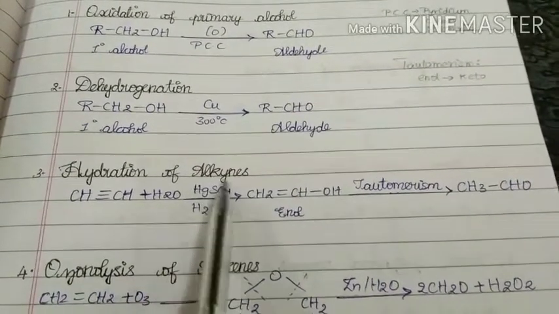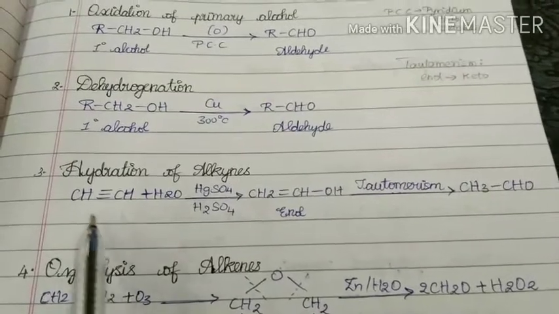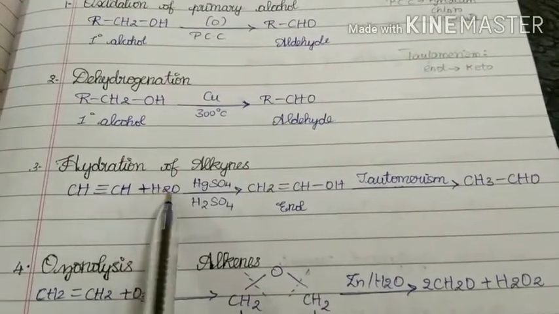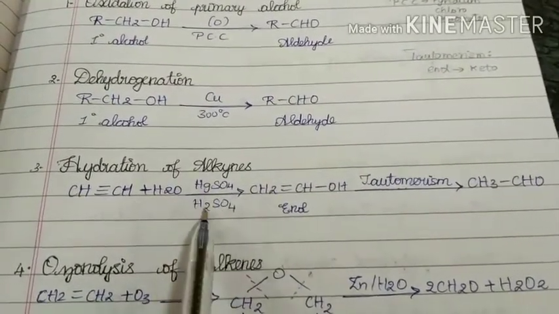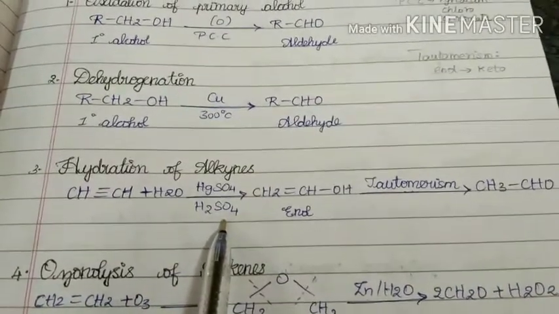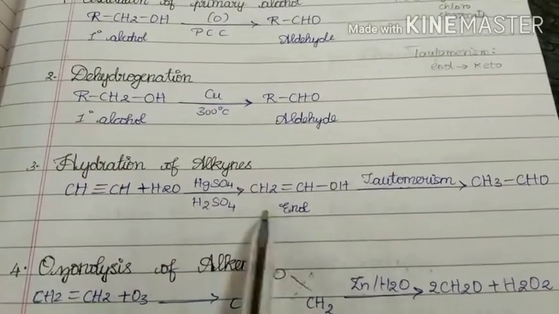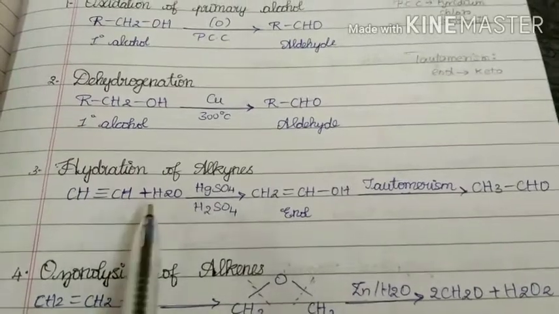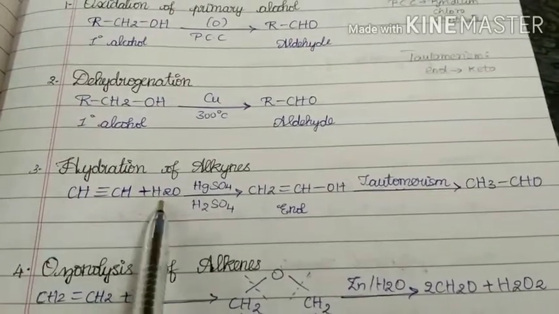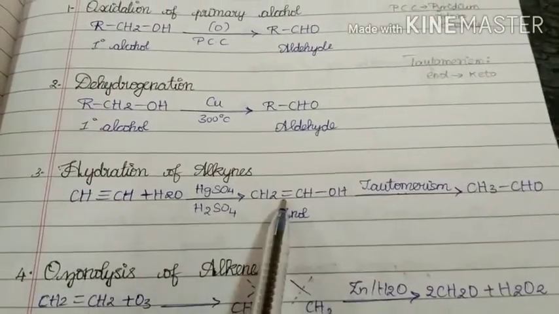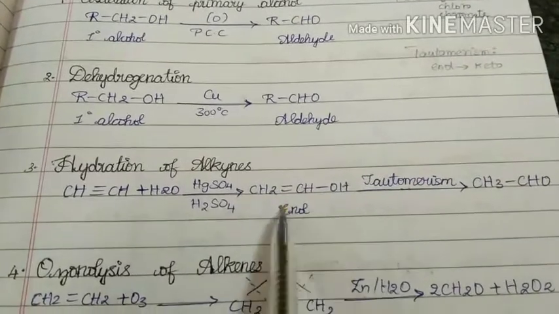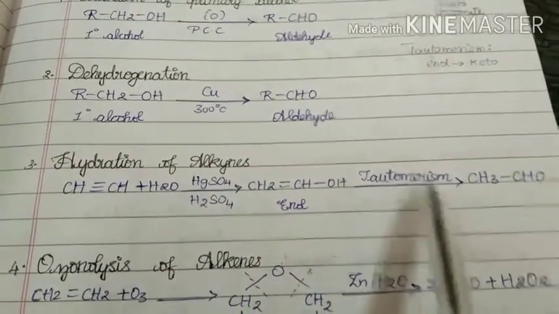Hydration of alkynes. We have got this reaction in class 11. See, this is acetylene. When acetylene reacts with water in the presence of mercuric sulfate and sulfuric acid, then we get enol, vinyl alcohol or enol. How? One H is added here and one OH is added here, then the triple bond is converted to a double bond.